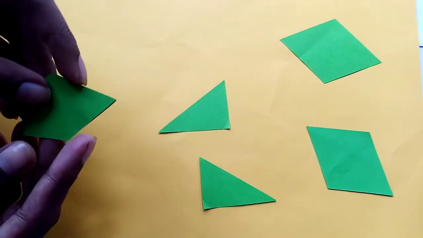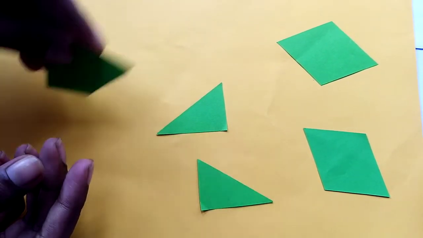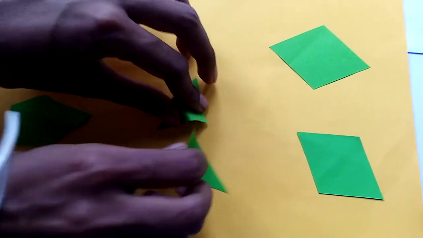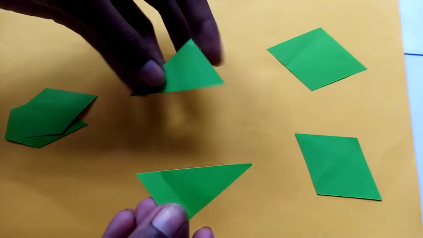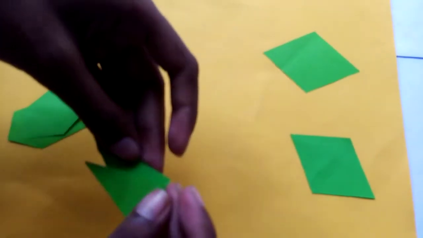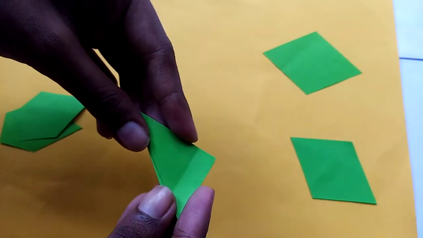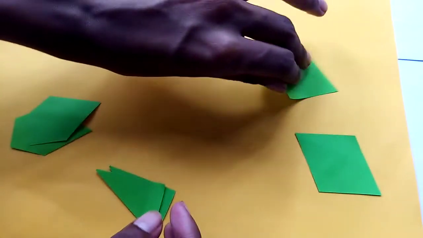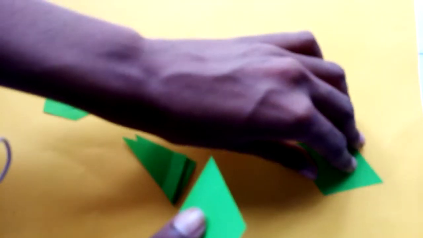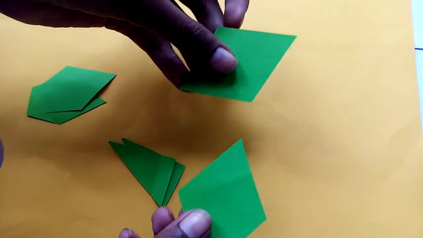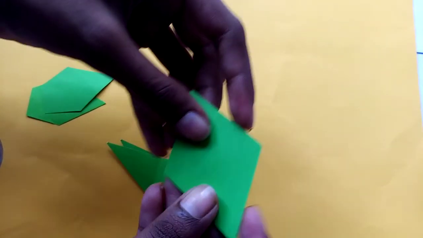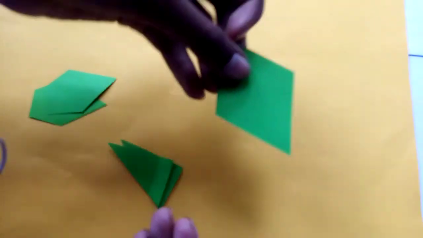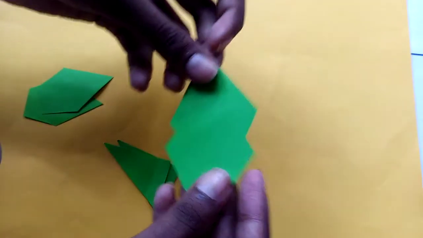See, it's a congruent pair. If we take these two, these two triangles are also congruent. We can keep one over the other. And what about this? This is also like that. These are congruent plane figures.